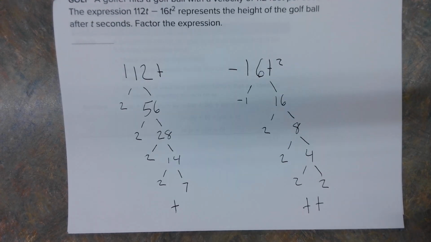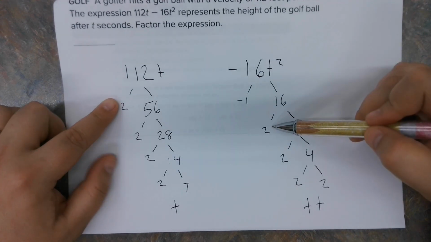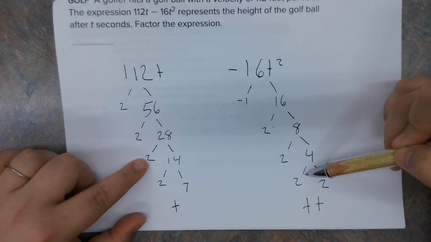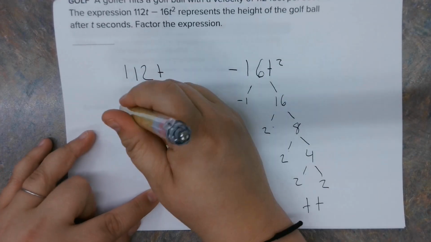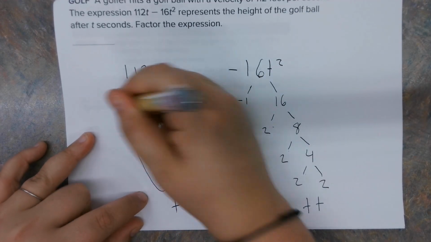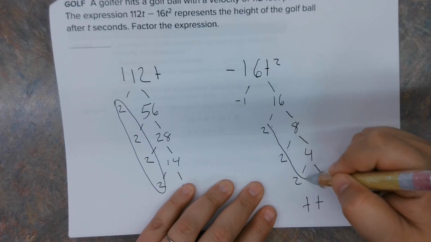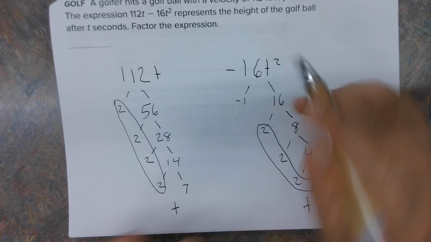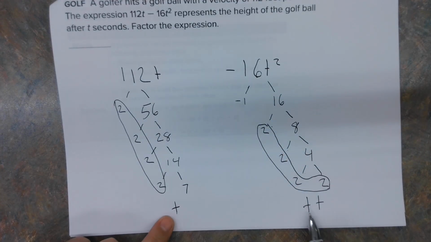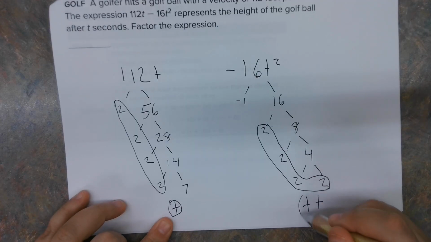T, T. I have 1 2 the same, 2 2's the same, 3 2's the same, 4 2's the same. So 1 2 3 4 2's there. Those are all the same. And then I have 1 t that's the same.